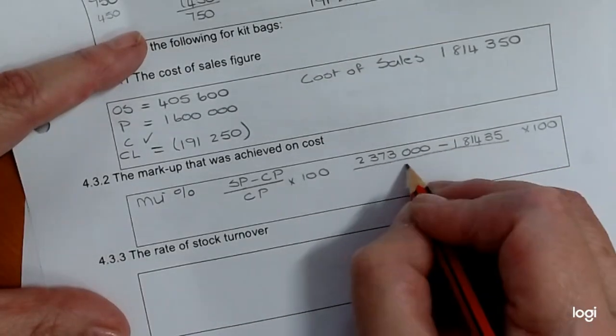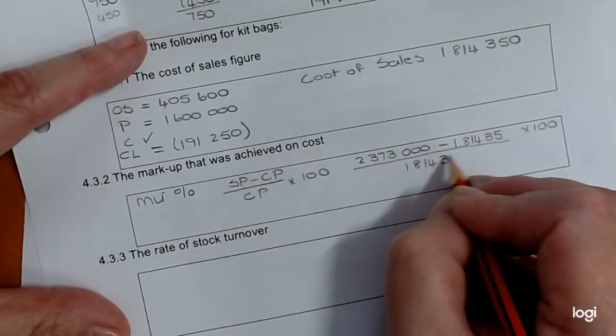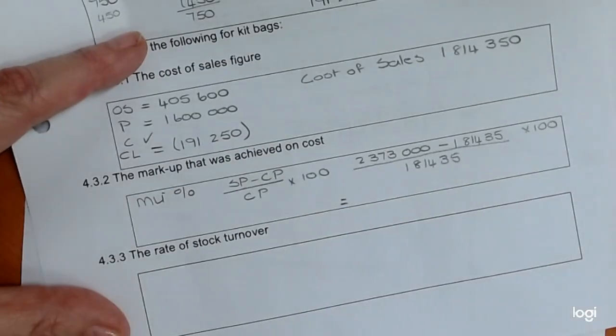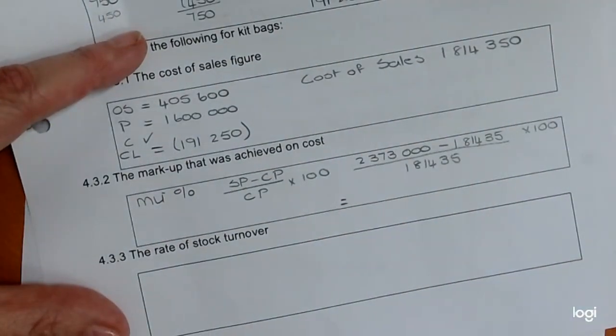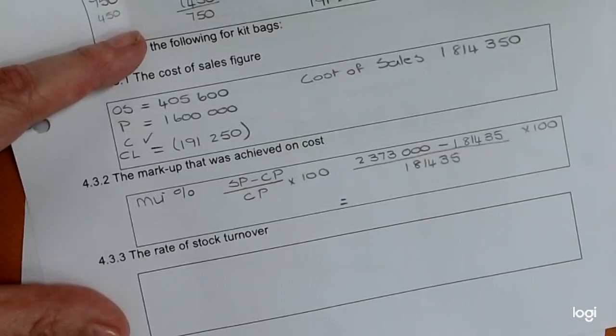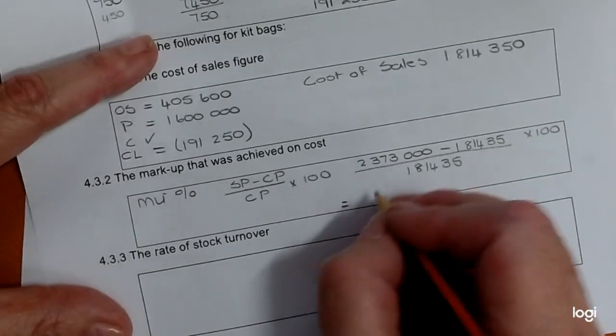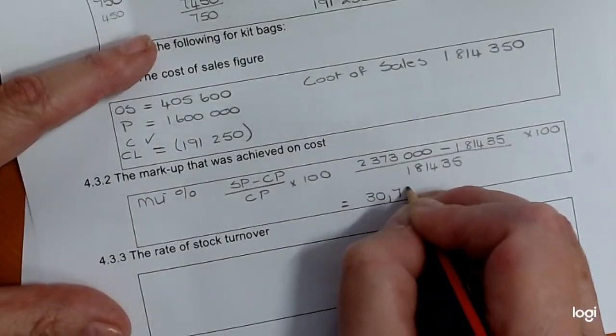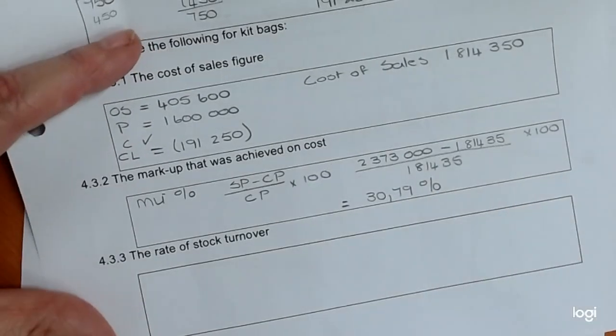divided by the 181,450. So 2,373,000 minus 181,450 divided by 181,450 times 100 is 30.79, so it's 30.79%.